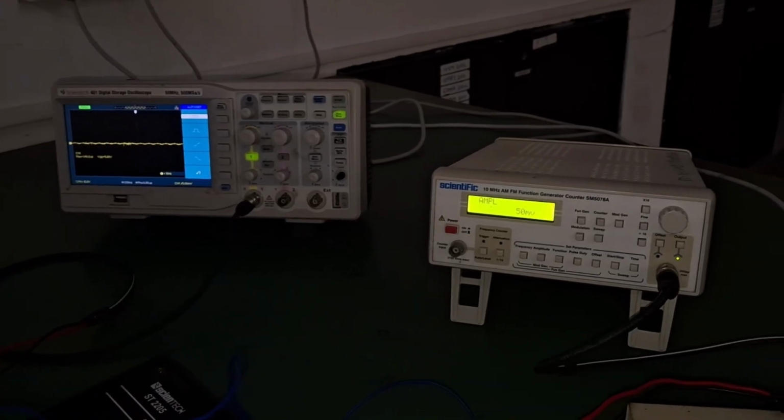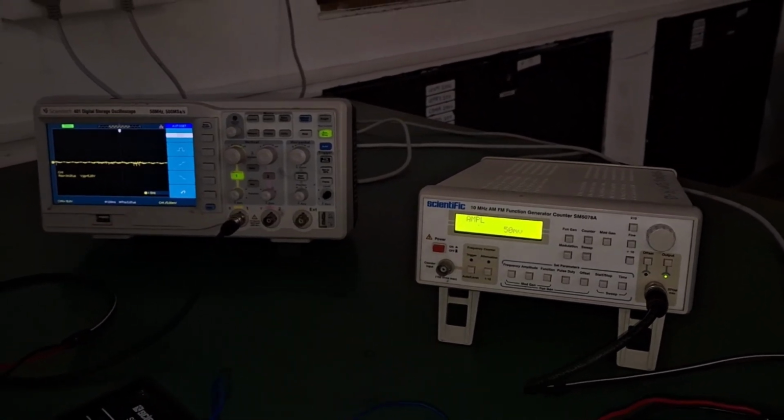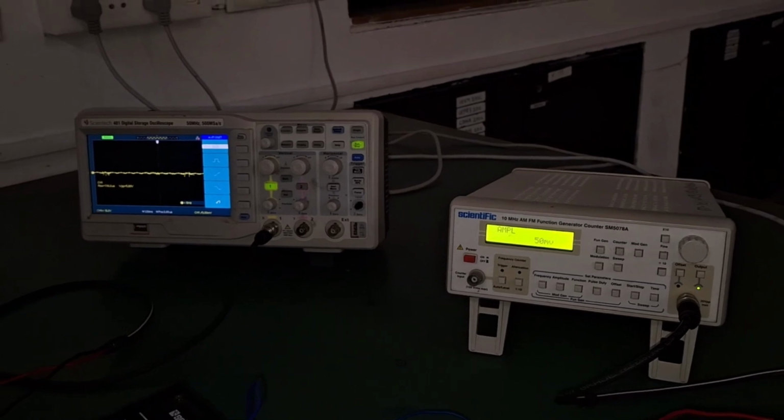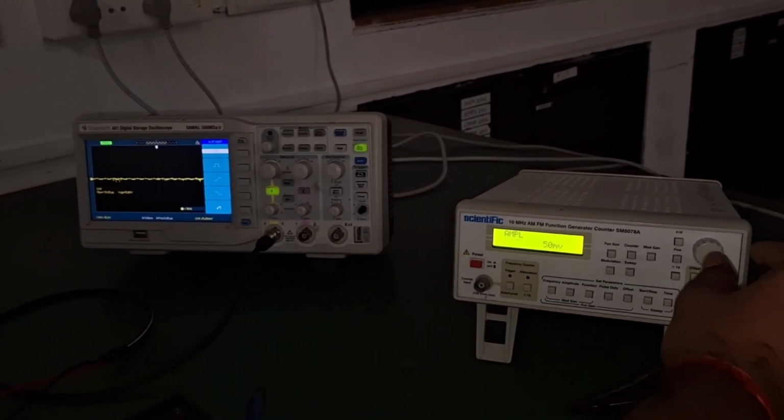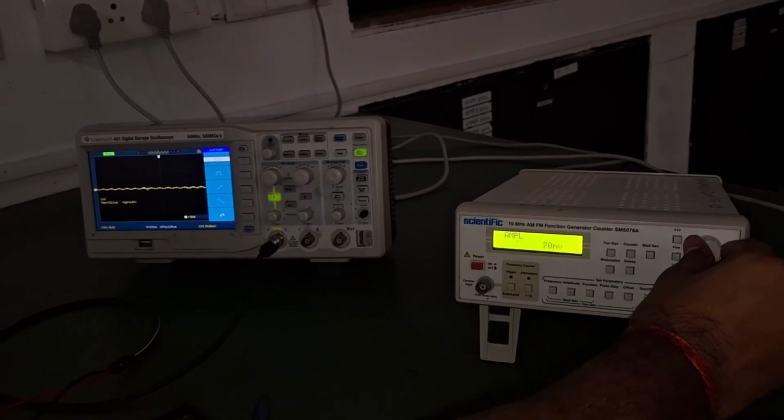Now we have to increase the input signal amplitude until the output presents no distortion. As you can see in the graph, the distortion is there, so we are going to increase the amplitude. You will see the graph is changing.